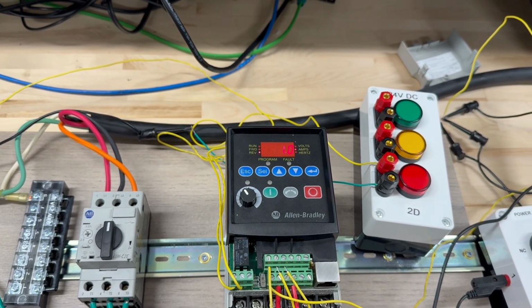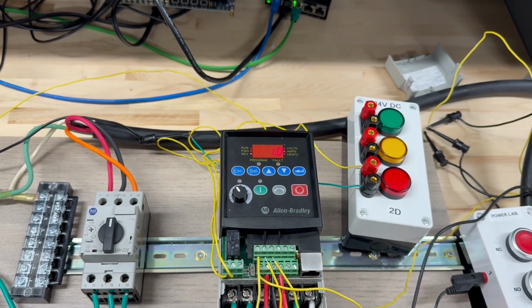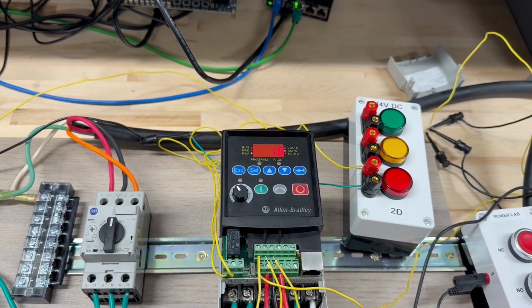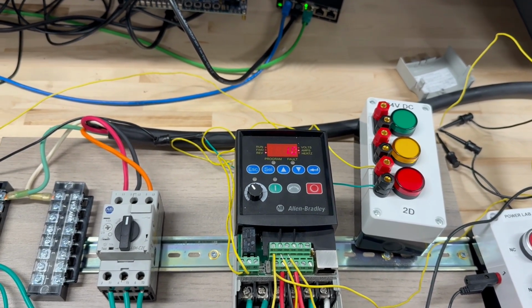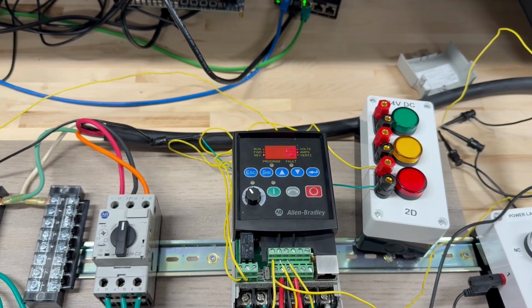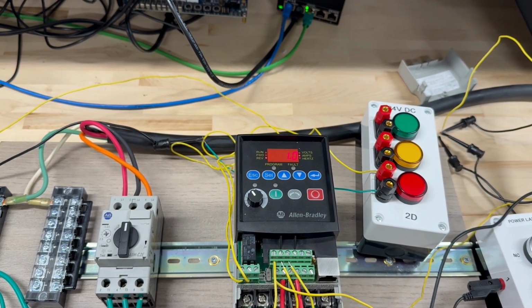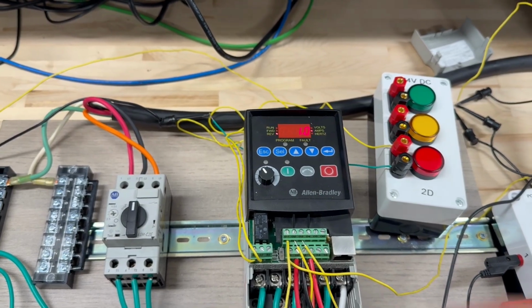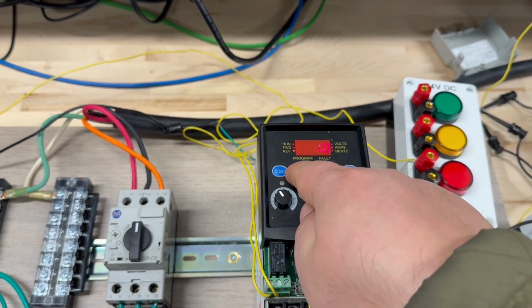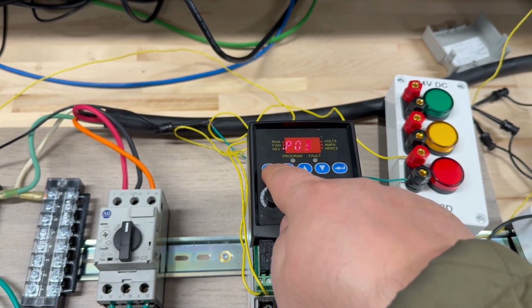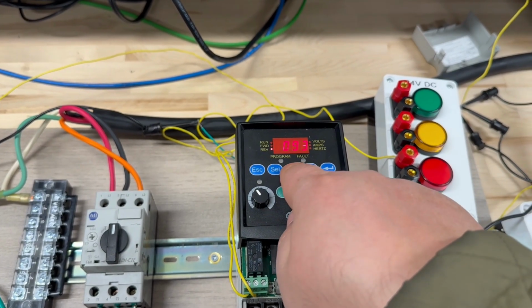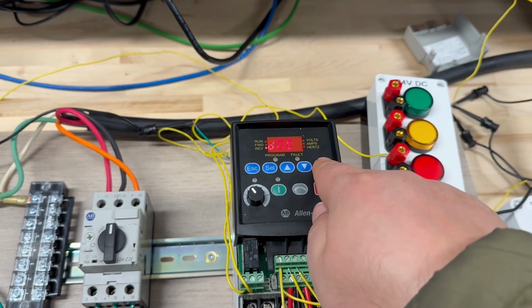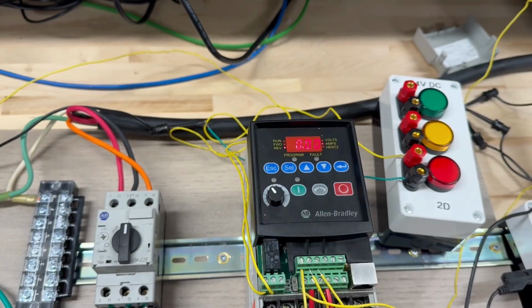I decrease that to 1 amp because I know whenever I start it, it goes past that number, so I will get the error that I want to see. So I decrease from 3 in my case to 1 amp. Now let's go back here and put D so that we see the current. Now we should be good.